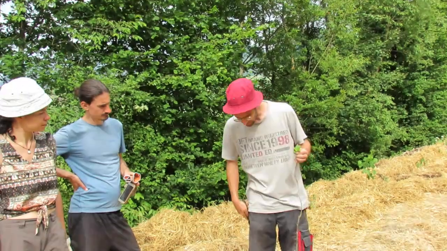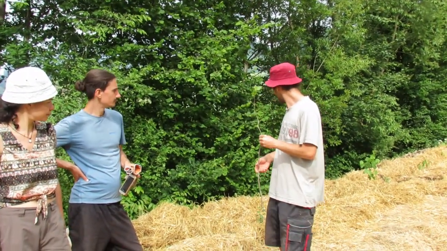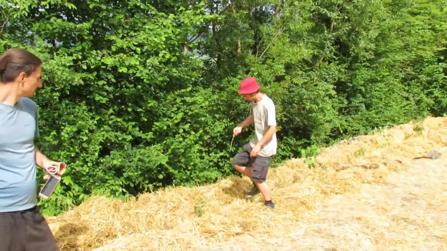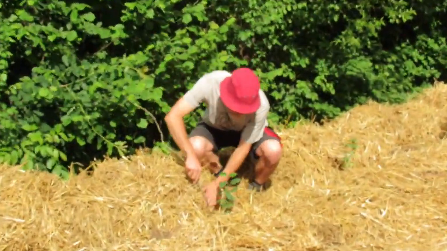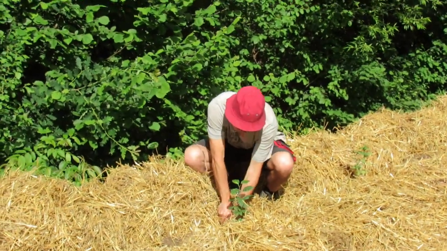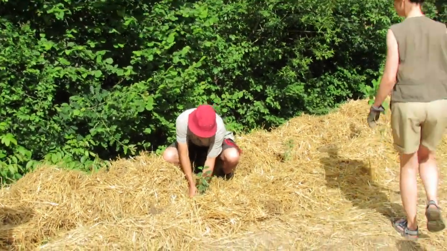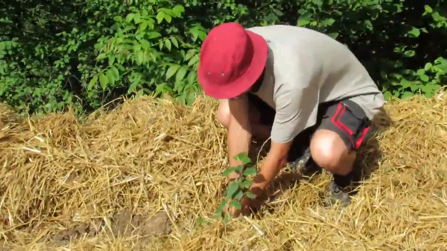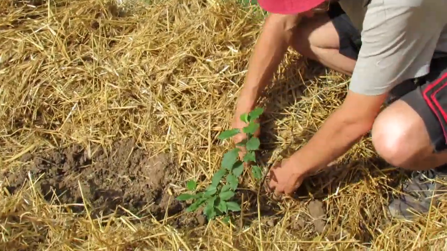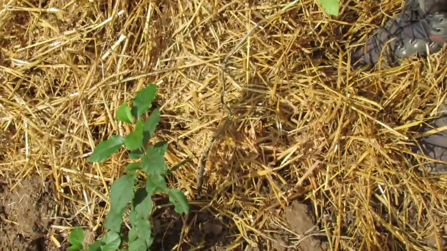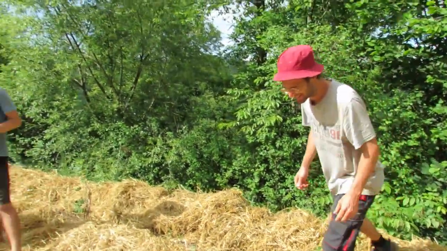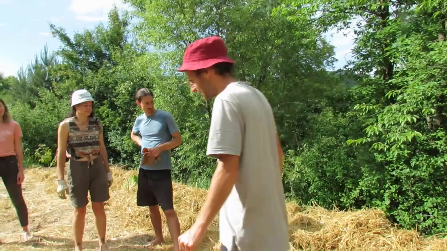This one grows quite well in the shade, so we can put it behind a fruit tree that we have. And we try to stick it in the ground as deep as possible, like this. And that's it, and then we need to water it, and if we are lucky, it's going to grow. Make a prayer.